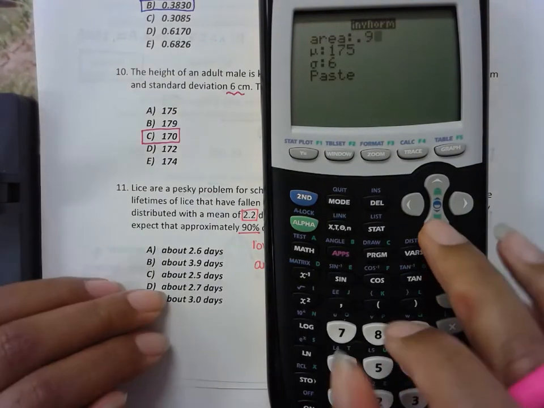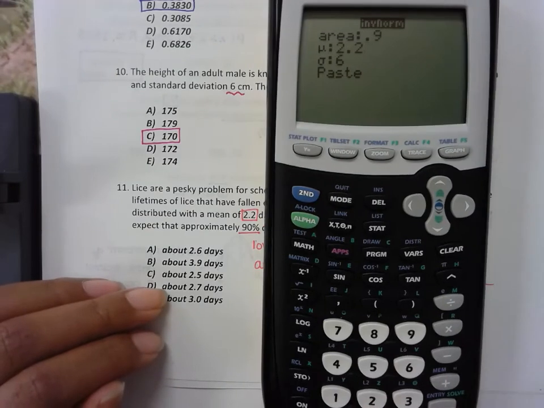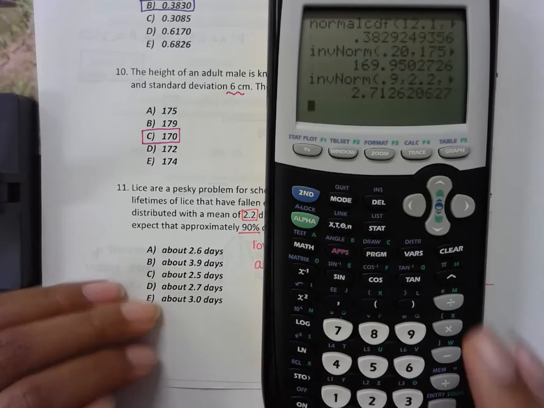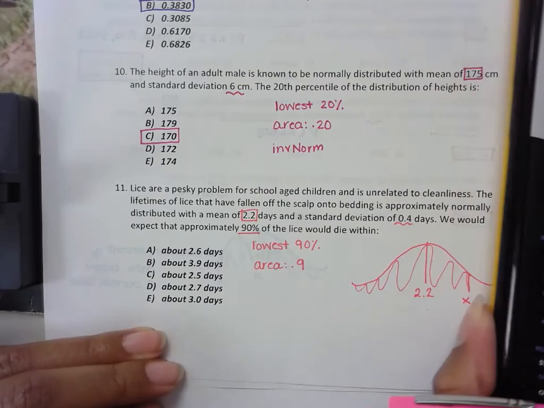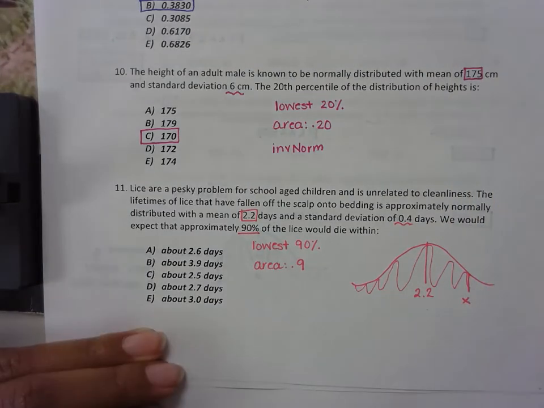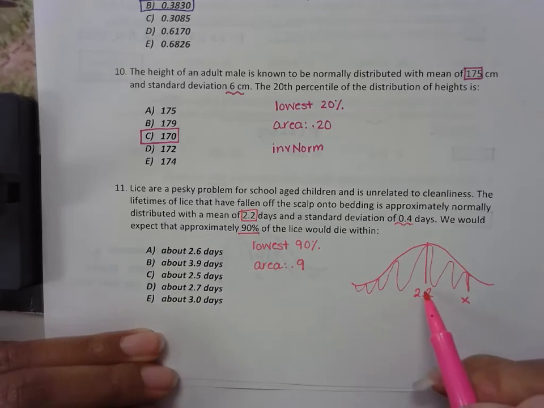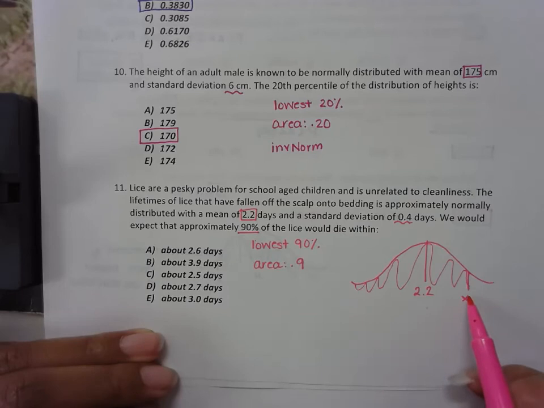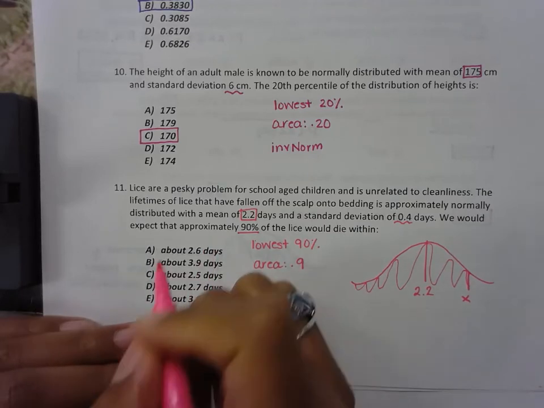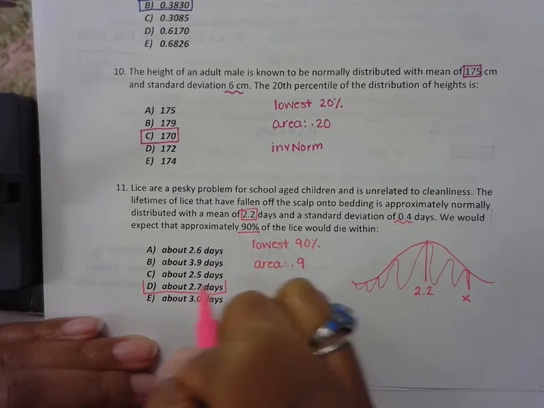0.9, mean of 2.2 days, standard deviation of 0.4 days, rounded to the nearest 10th, which makes sense, as all the answer choices do, because I'm expecting a value at least above 2.2. Correct answer is D.